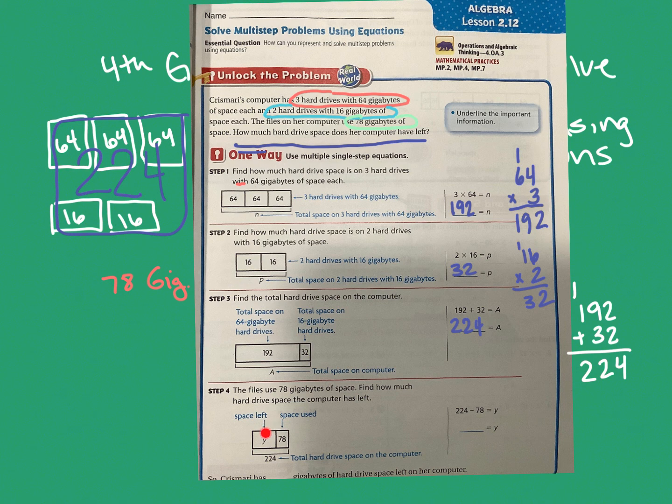But this is the space left. If we add it to the 78 that she's used, it would total the 224 that she has. So we need to take the 224 here and subtract 78 from it to find out this unknown amount they gave the variable y. 224 minus 78 equals y. All right, let's do the calculation. 224 minus 78.